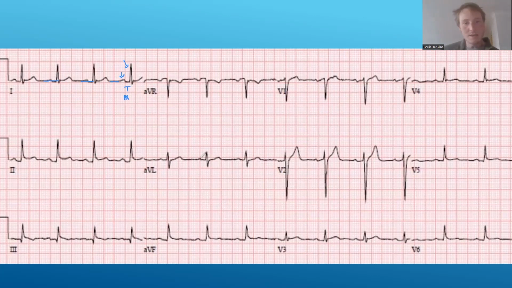So moving on, AVL looks fine. We have a P wave, QRST. The ST segment looks good. The T wave is not inverted. And then we look at our inferior leads.